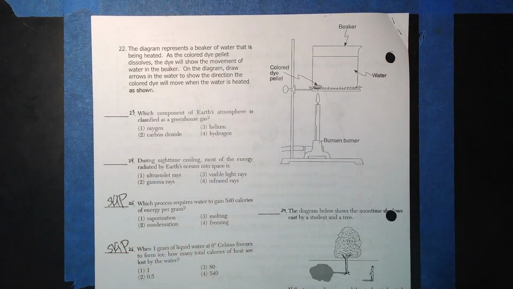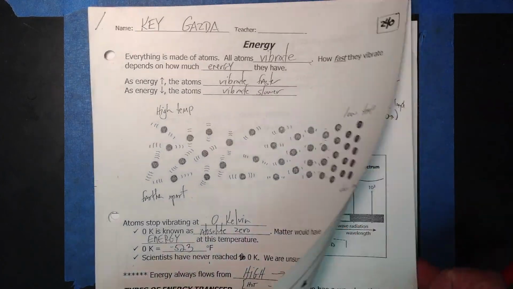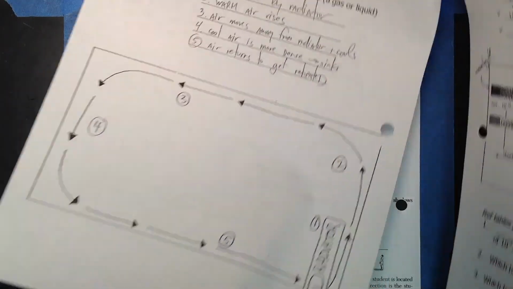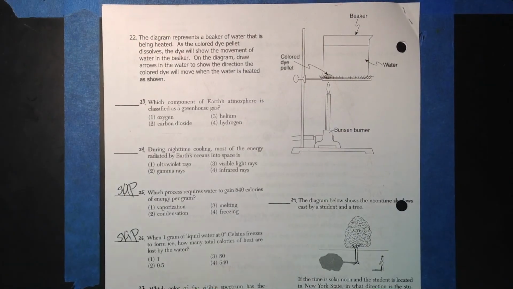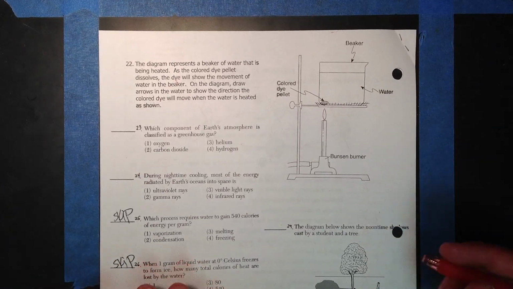So, what you want to do is, okay, what's going to help you, this is in notes 240 if you haven't gotten it. On the second page, it says right here, it is going to show convection currents. Okay, it shows convection. I know we saw some videos of it in class.